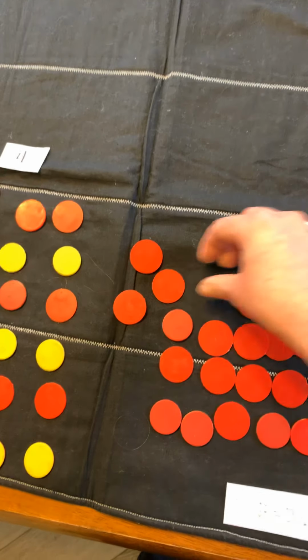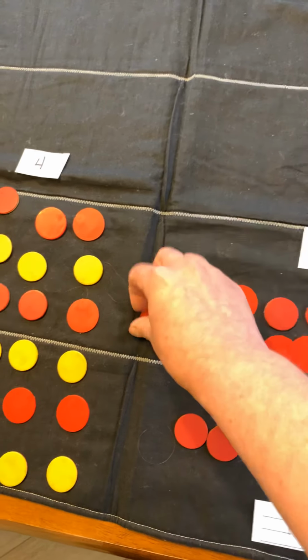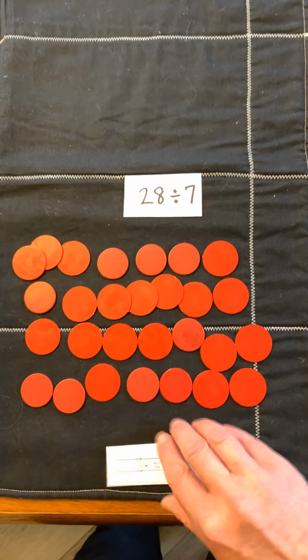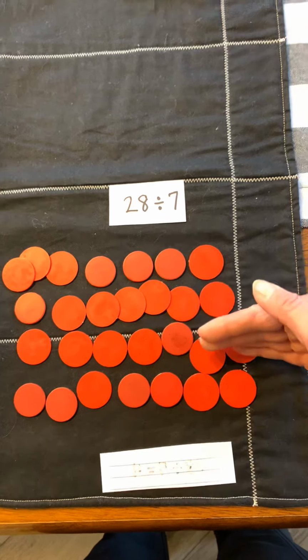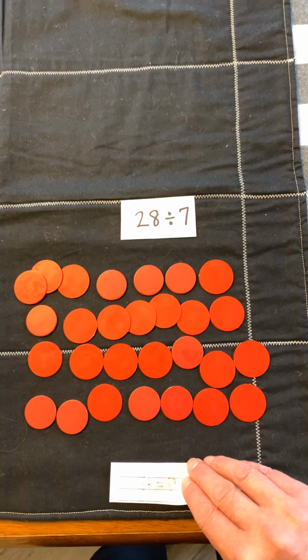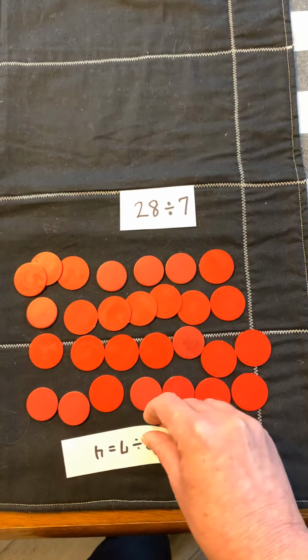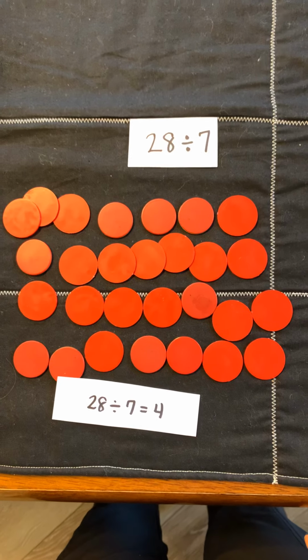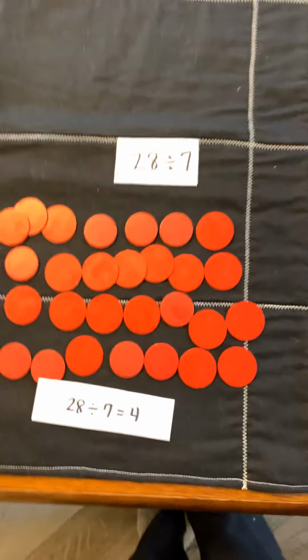So if I take 28 and I divide it into 7, I'm going to get an answer of 1, 2, 3, 4 rows. I have 4 groups of 7. So 28 divided by 7 equals 4. Let's see how that would work with a story problem.